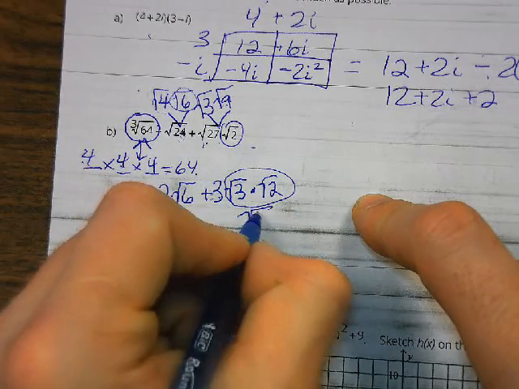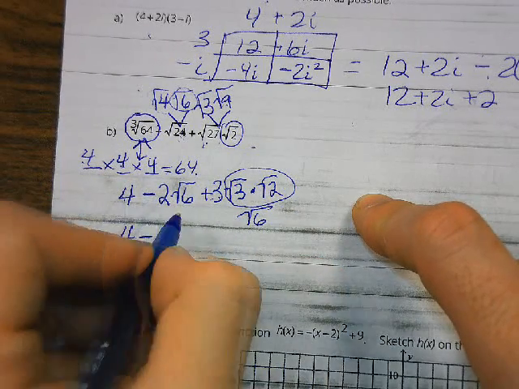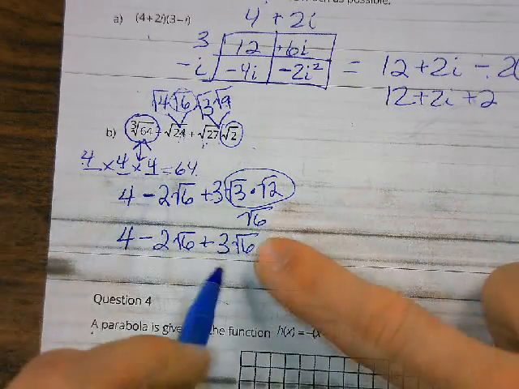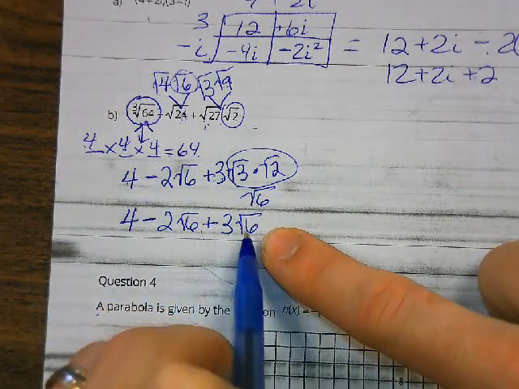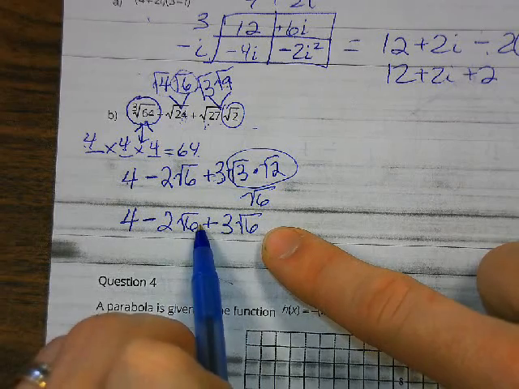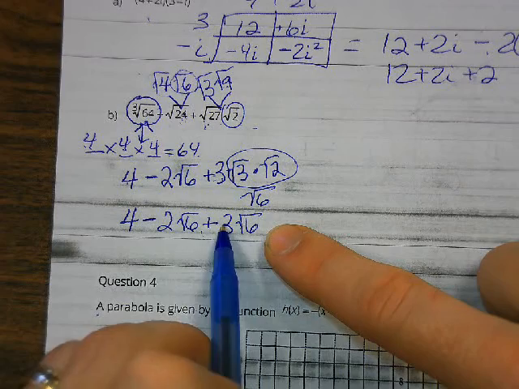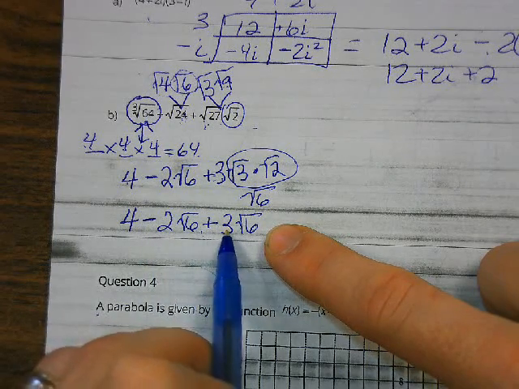If we have the square root of 6 over here and the square root of 6 over here, we just need to add up the first numbers. 3 minus 2 is just 1. So now you just have 1 square root of 6, 4 minus 1 square root of 6 is your answer. There you go.